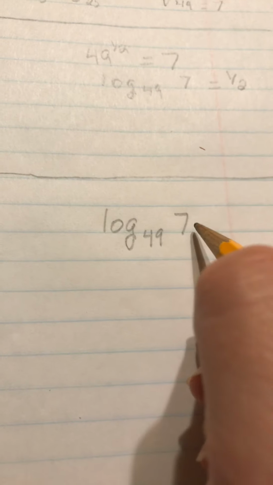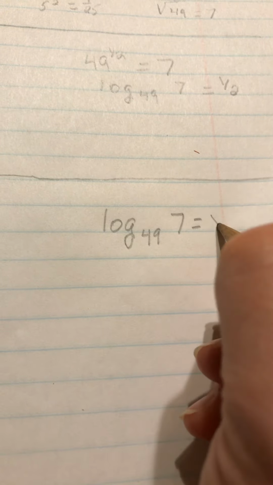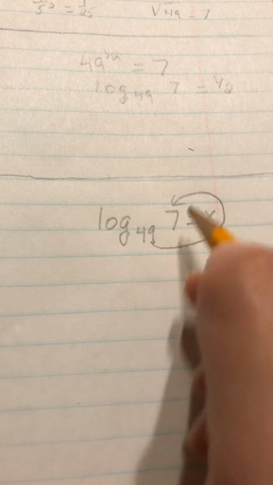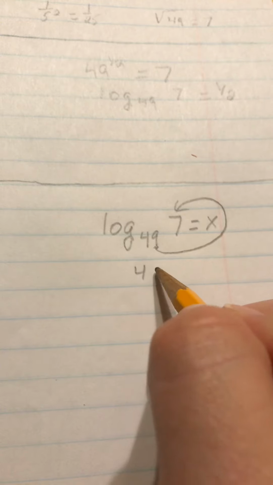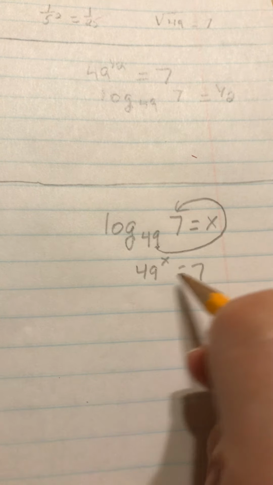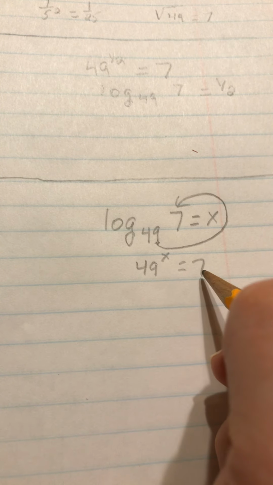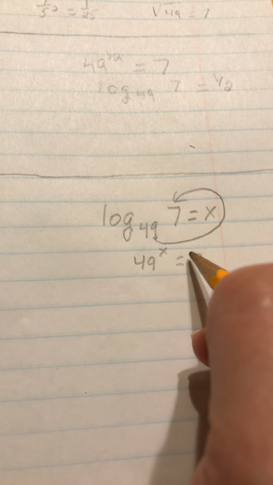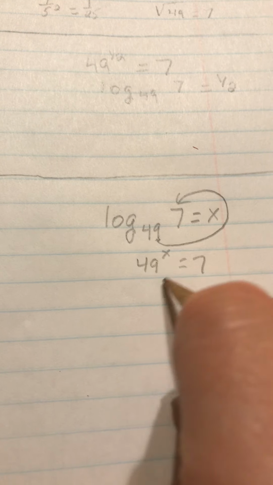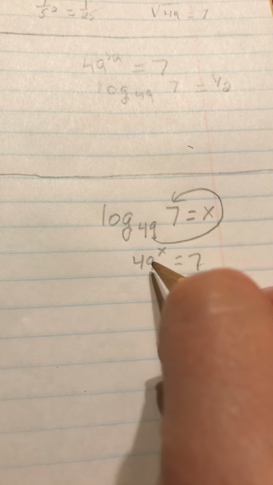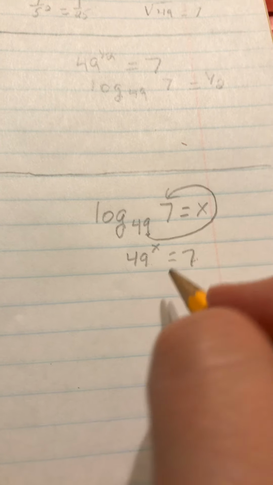All right, so this one right here, we're going to say equals x. Tip to tail again. So you have 49 to the x power equals 7. Now you're going to look at that and think, oh wait a minute, this is going to be 7 squared, and so x equals 2. No, the base is bigger than the answer over here. This base is bigger than this answer.